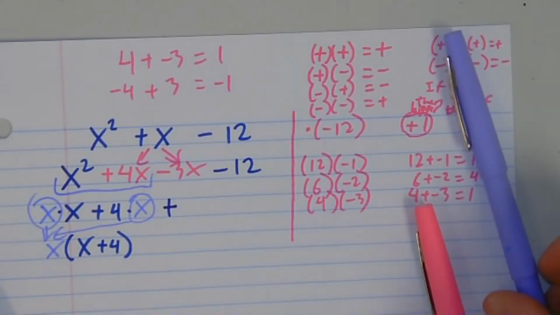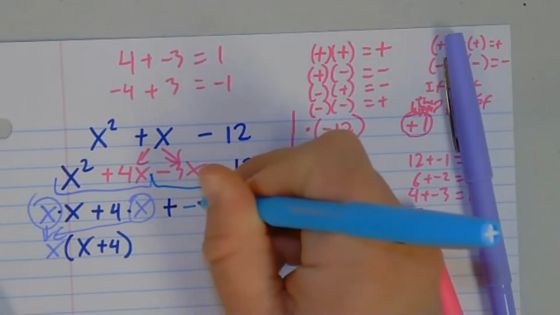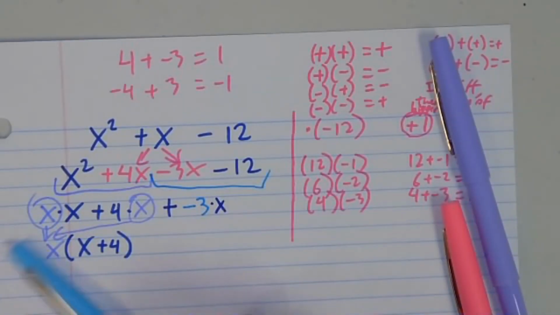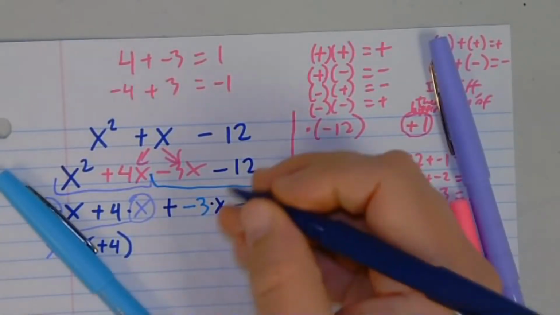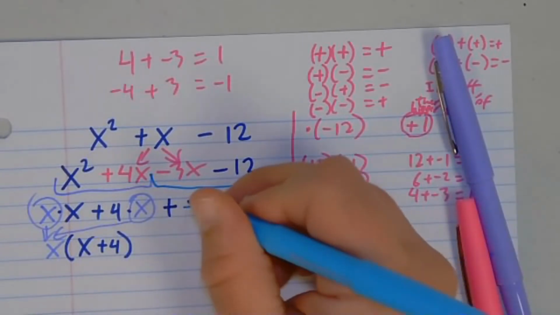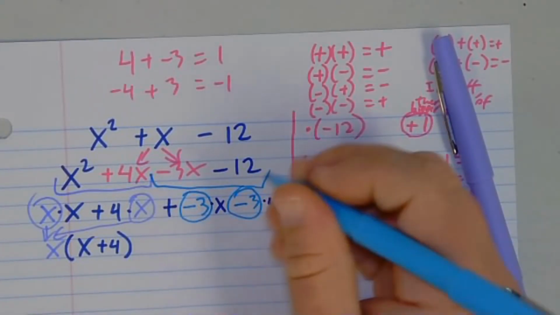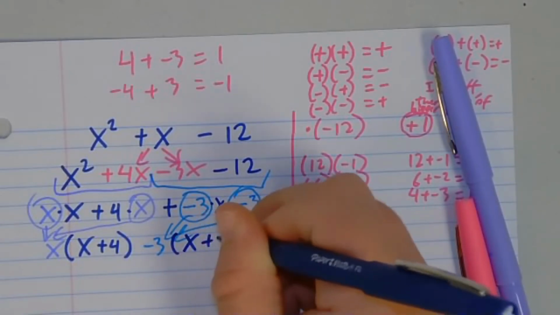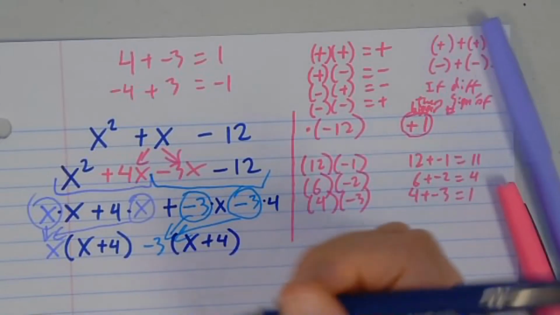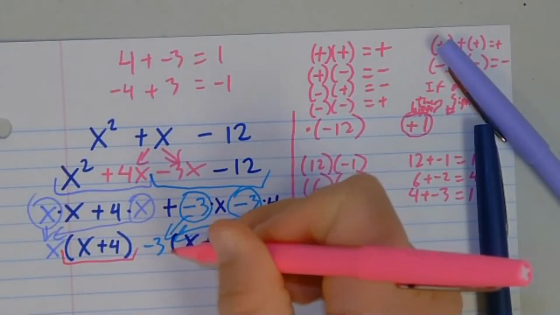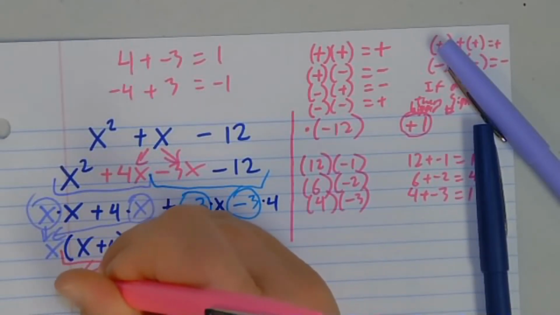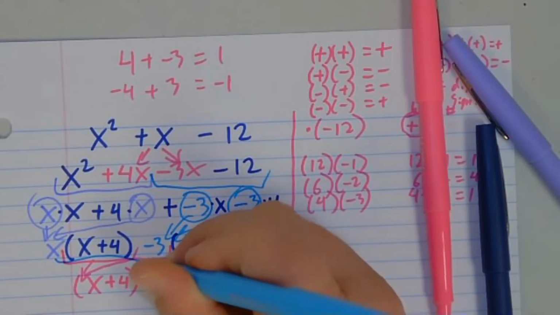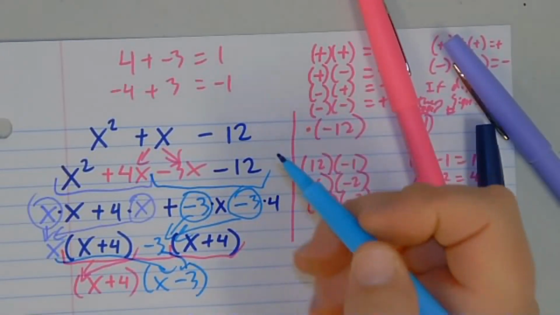So I'm going to do plus negative 3 x, negative 3 times 4. Negative 3 there, and I once again get a positive 4 there, so then I can factor that out of both parts because it's the same in each part. And get x plus 4 and x minus 3 as my factors.